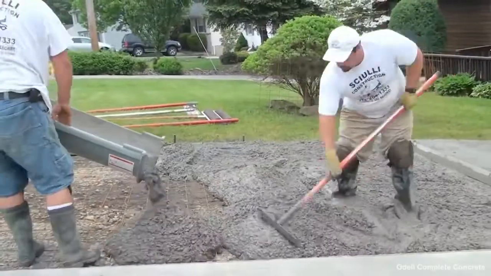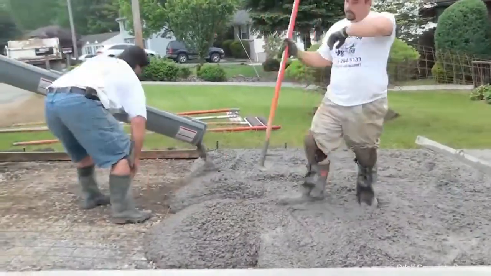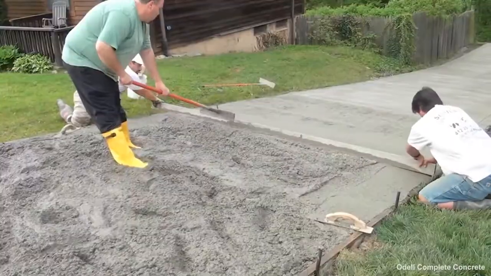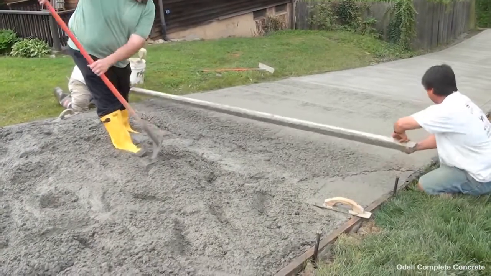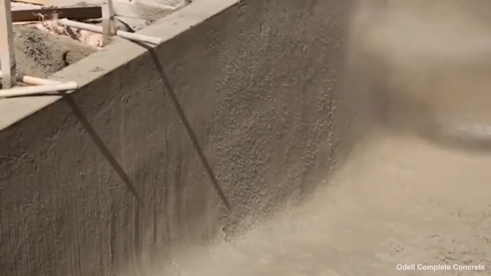Ultimately, the concrete application method that works best will depend on the specific needs of the project. Understanding the benefits and drawbacks of each process can help you make an informed choice as you move forward with your concrete construction project.